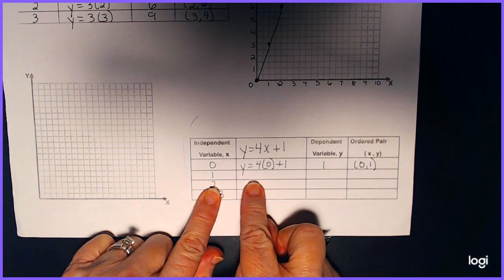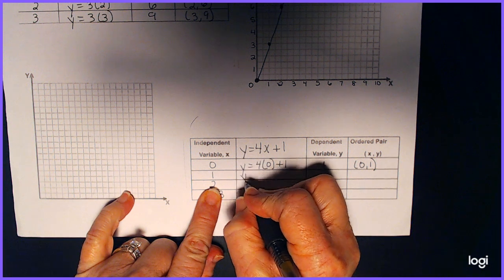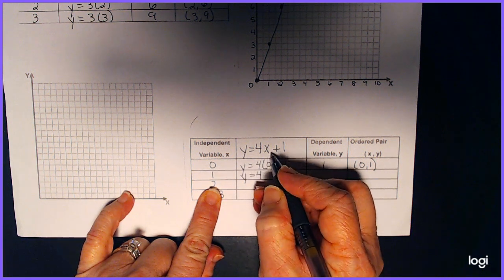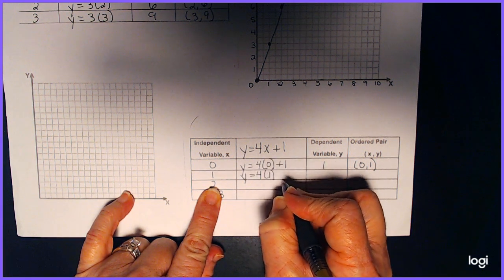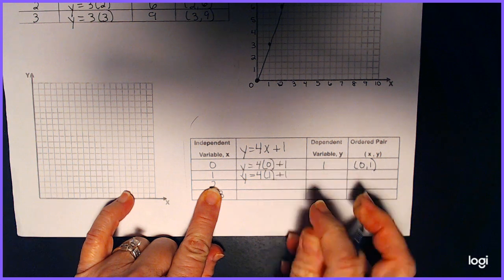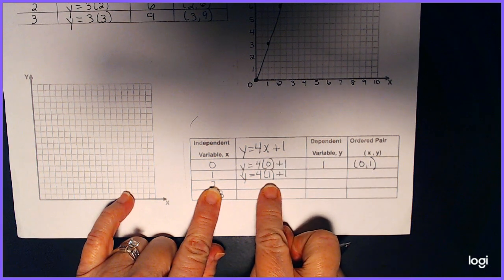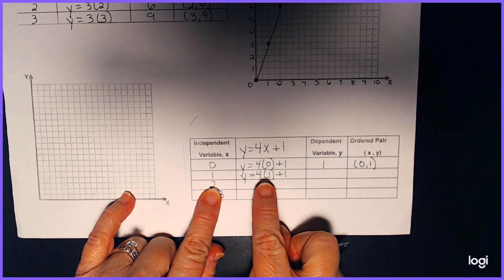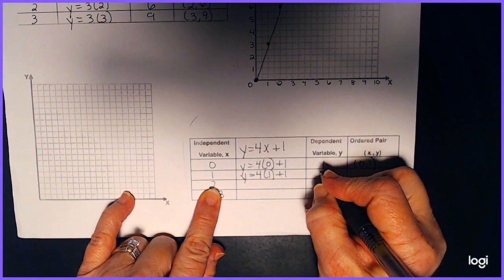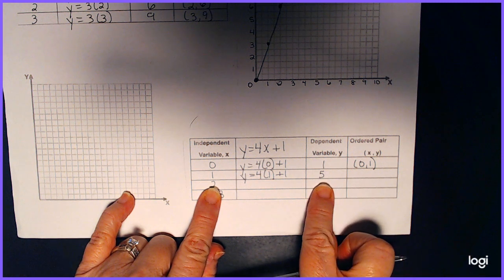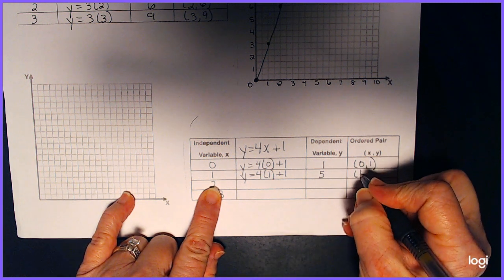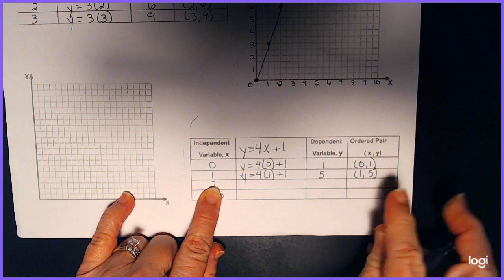Okay, next one, we're going to put in 1. y equals 4, and instead of the x, remember, we're putting in the 1, and we still have to add the 1. 4 times 1 is 4, and 4 plus 1 is 5. So my ordered pair is 1 and 5.